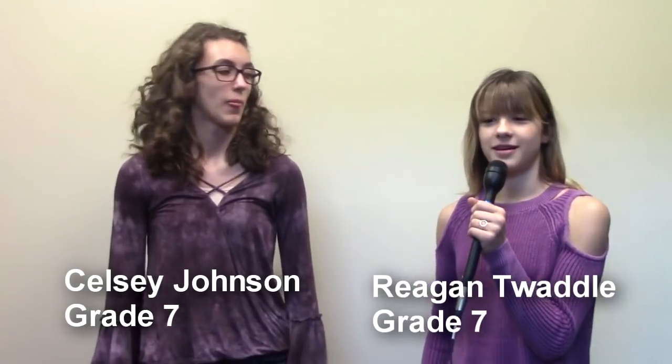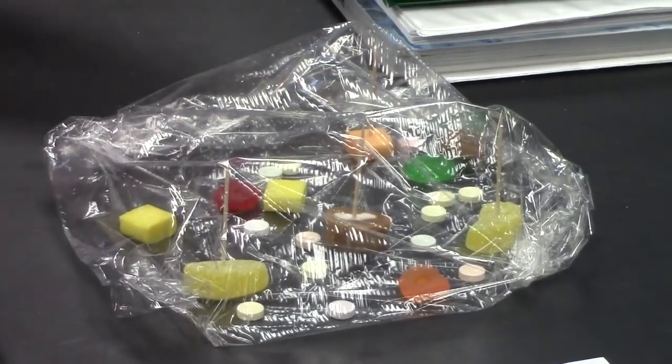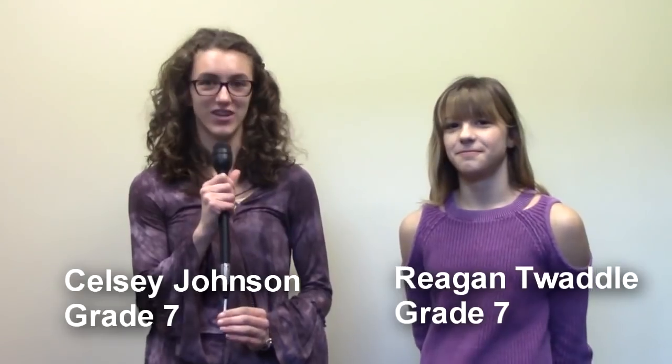Right now in science, we are learning about the cell and we're learning about the parts of the cell. And so we have to build it out of candy, and then he's going to come around and we have to tell what each part of the cell is. This project is about cells and the parts of cells. And we learned all the parts of the cells and their functions.